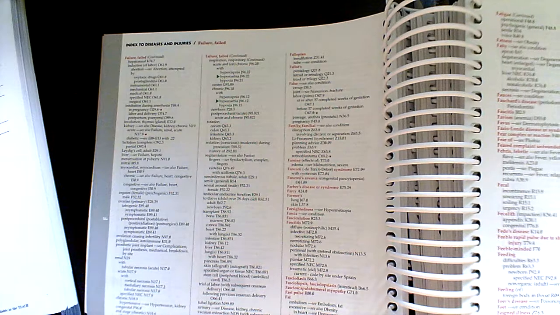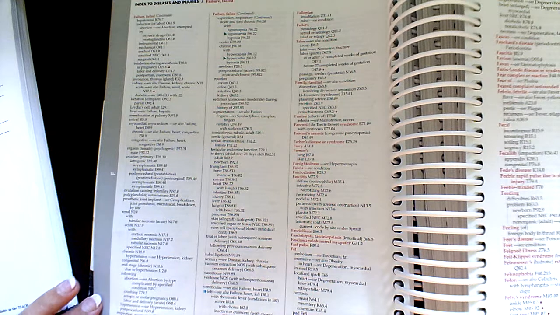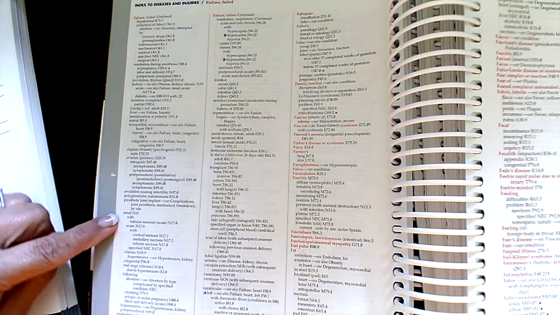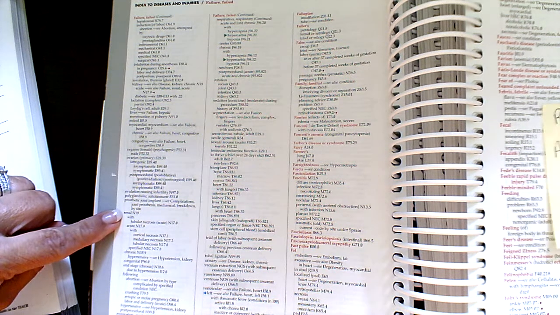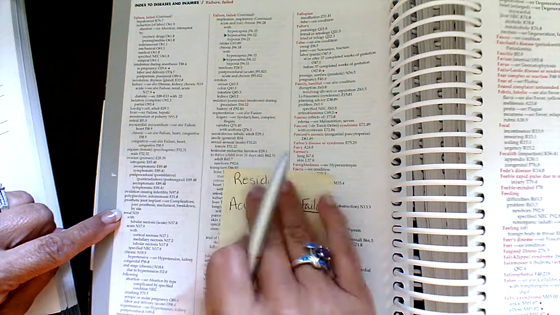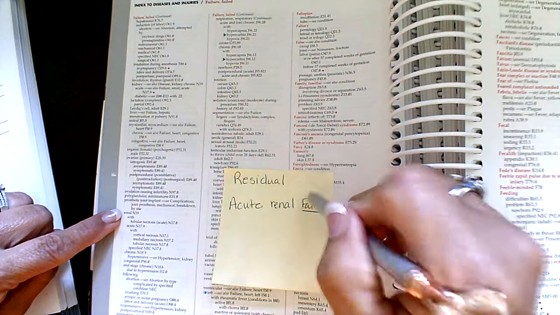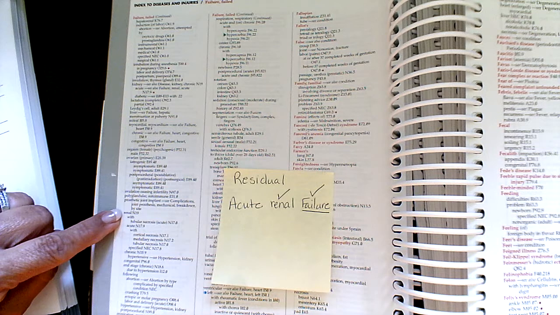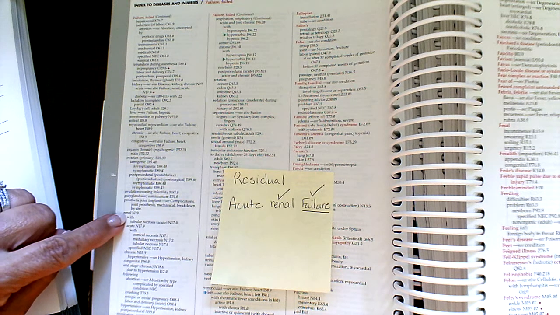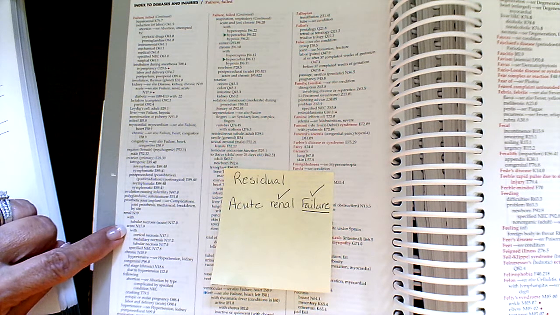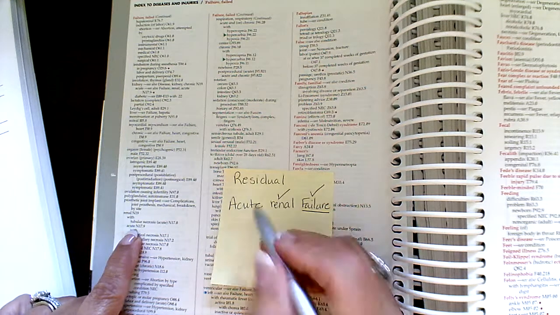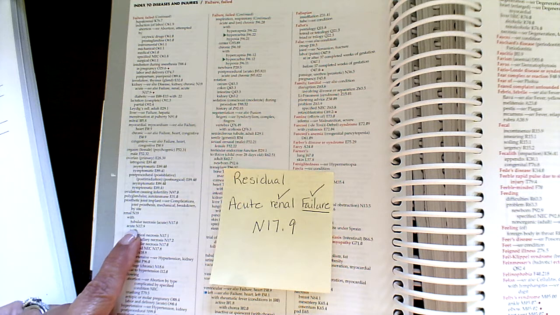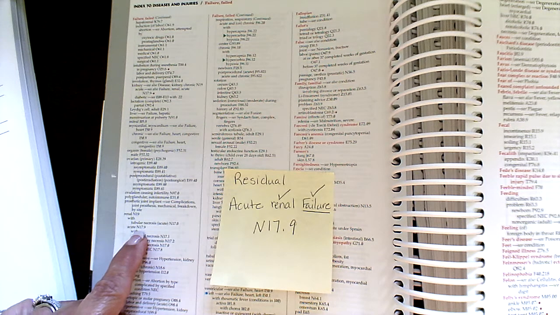Remember, you can pause this video to catch up with me at any time and then start it again. That's the beauty of a video. So here we find renal. Now, we also know that it was acute. So we've looked up the main term failure, the first subterm renal, and now let's find acute. If you look under there, just a couple down, you'll see acute at N17.9.